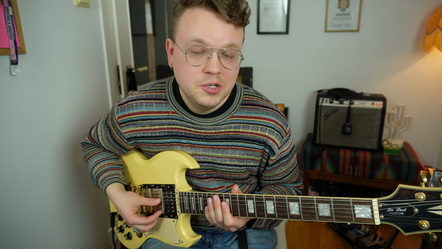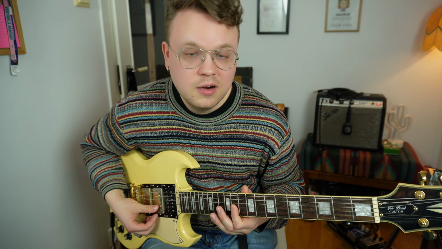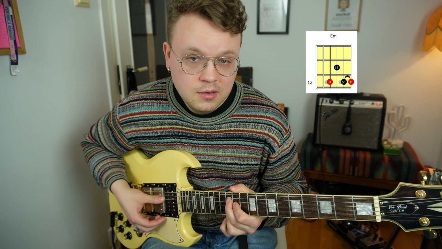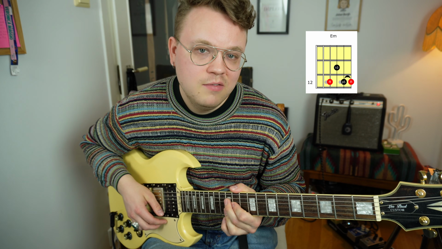So for example, if I'm looking for an E minor chord, I know that my major third is right here on the 12th fret on the 3rd string, so I will have to move that down a half step right there. And then we get this voicing. So there we have our E minor.